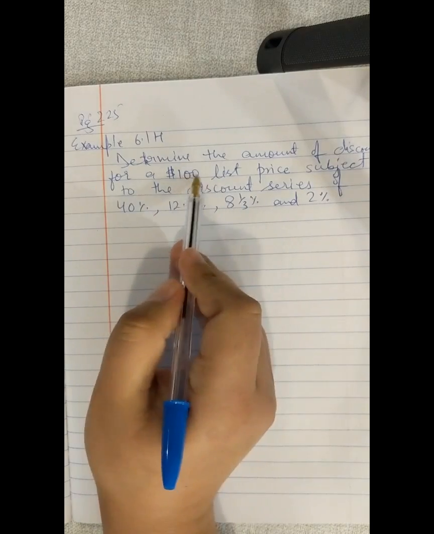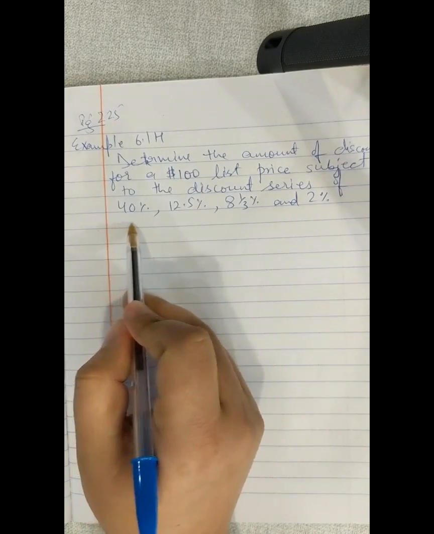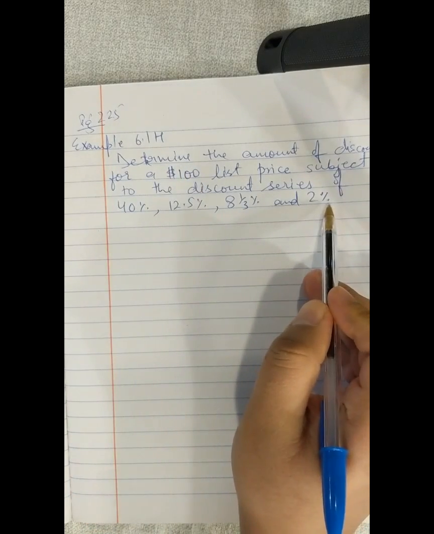So we have a list price and we want to apply this series of discounts.